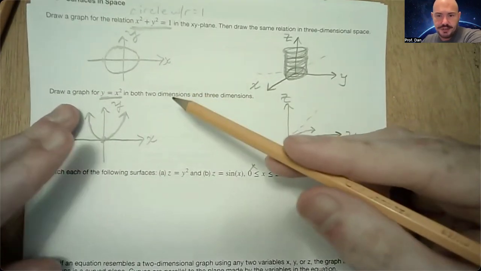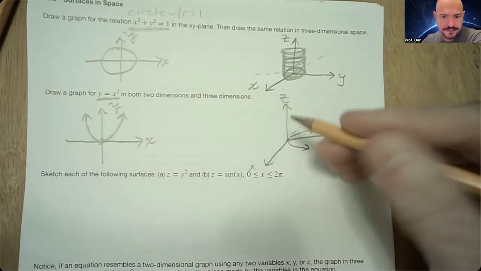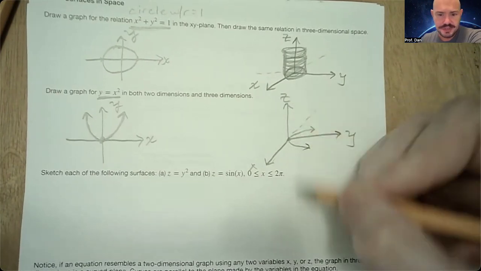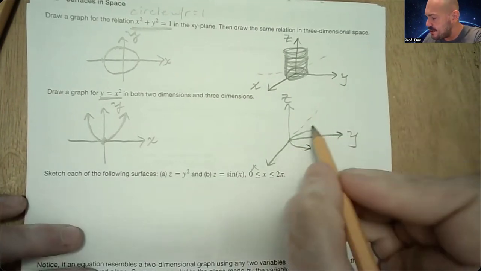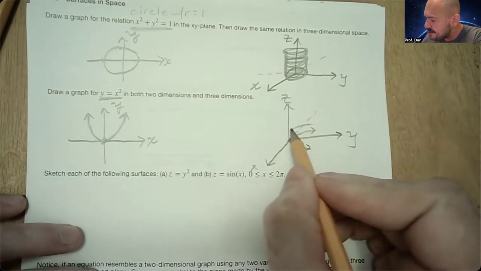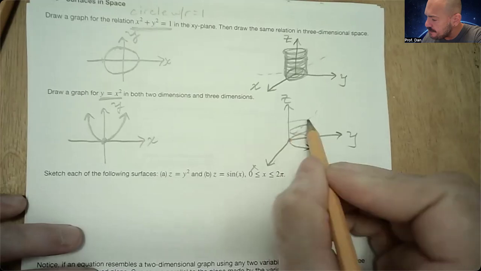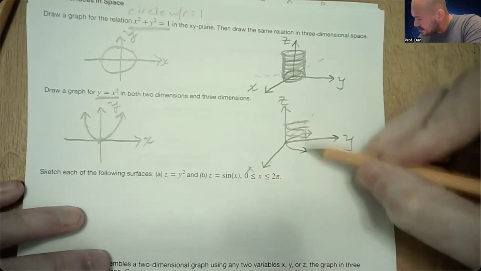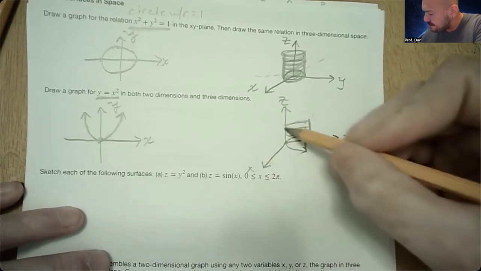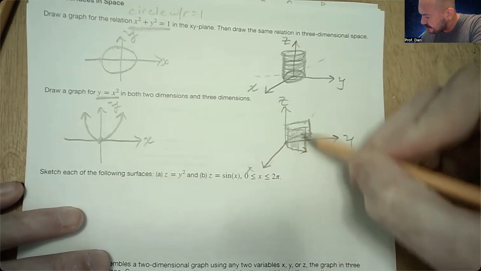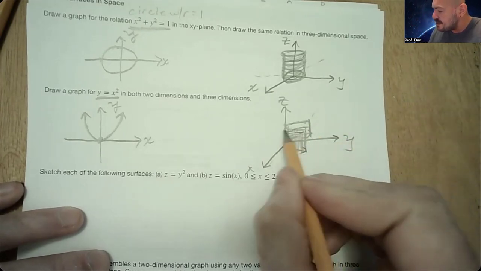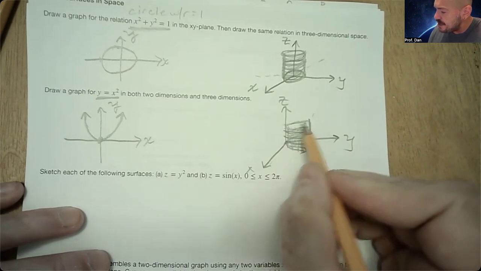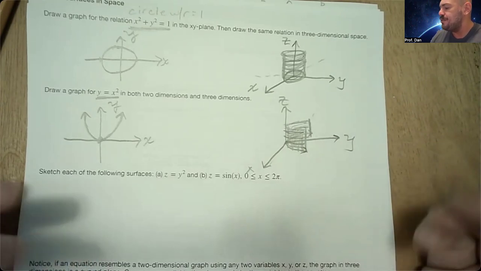Because this relation does not depend on z, we know that we're going to have similar parabola shapes going all up and down the z-axis. So I could draw a bunch of parabolas all up and down the z-axis. And essentially, what this is going to result in is this, it almost looks like a sheet of paper that's been folded into a parabola.